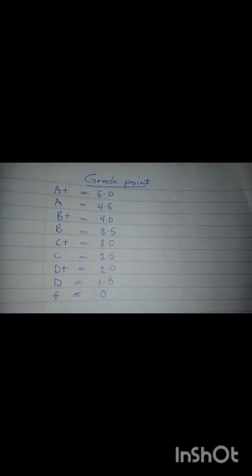Okay, let's also check our grade points. Every grade has a point. So grade A plus has 5.0. Grade A has 4.5. Grade B plus 4.0. Grade B 3.5. Grade C plus 3.0. Grade C 2.5, and grade D plus 2.0, D 1.5, and F 0. So that's our grade points.